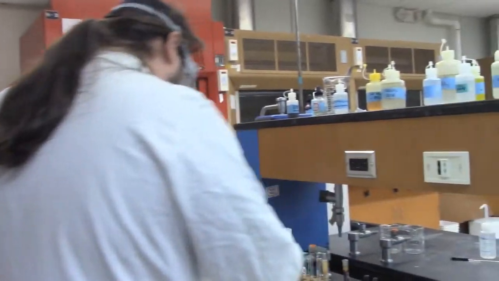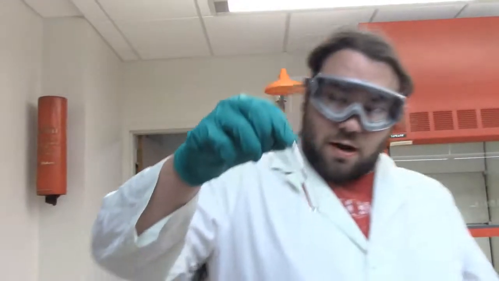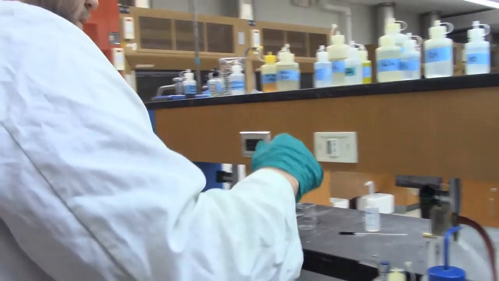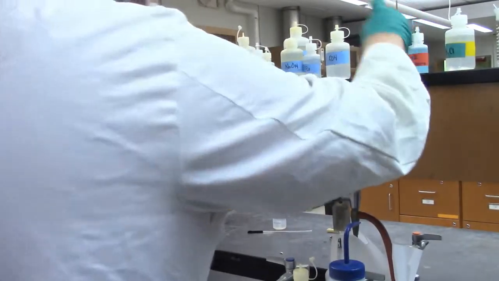So without even cutting this time, we're going to go straight to the iron. I did dilute it off camera, so this is our dilute stuff. So now we're just going to add some KSCN to it, some potassium thiocyanate. I do know the name of that one. And we're going to see what happens.